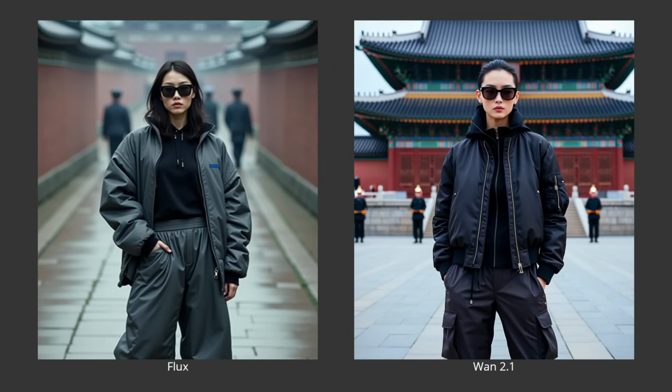So a lot of these were just prompts generated from ChatGPT, generally of fashion photography, street photography, that kind of stuff, to test out the portrait capabilities of Wan. This one is a Korean woman in tech wear in front of the Korean palace. So here we see Flux's output. It's okay, but compared to the Wan one, the Wan is just much better. The background is just much better compared to Flux. It's put the palace behind instead of way far off in the distance.